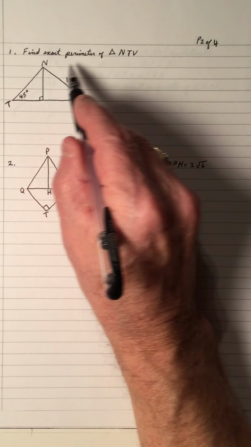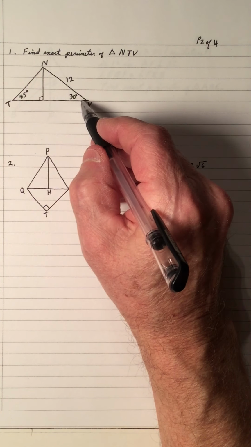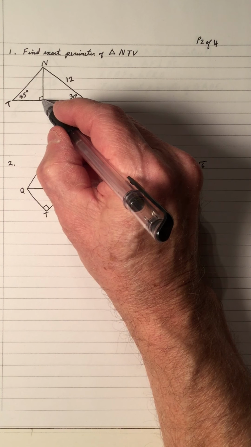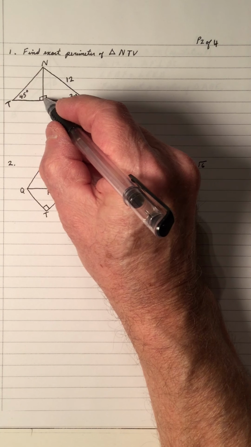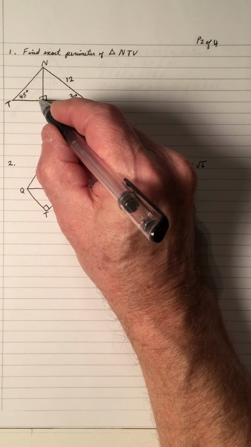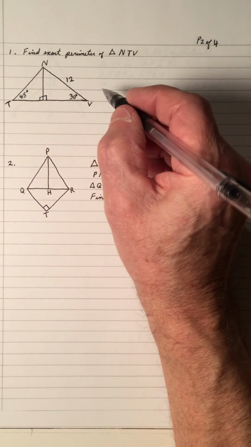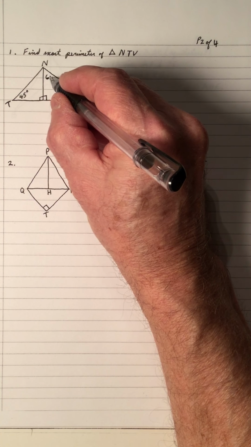Number one, find the exact perimeter of triangle NTV. NTV is this triangle. Notice we have a perpendicular down right here, so that means that's a right angle on this side, because if you've got a 90, that's 180, and 90 from 180 gives you 90. So 90 and 90 is 180. This angle is 30, so that means this angle is 60.